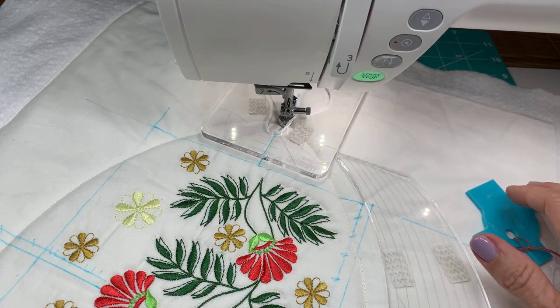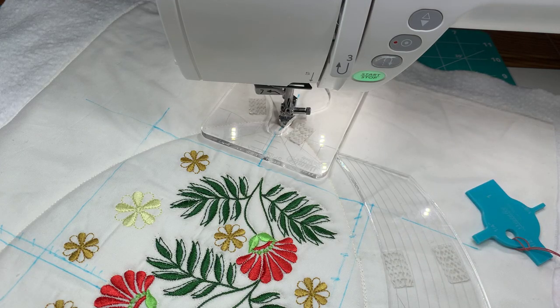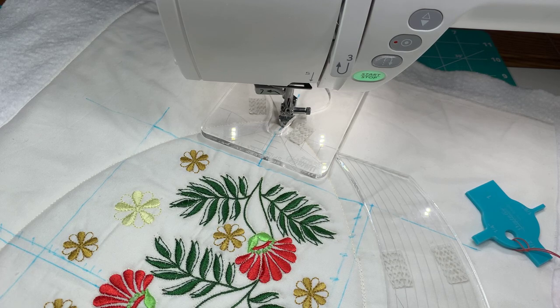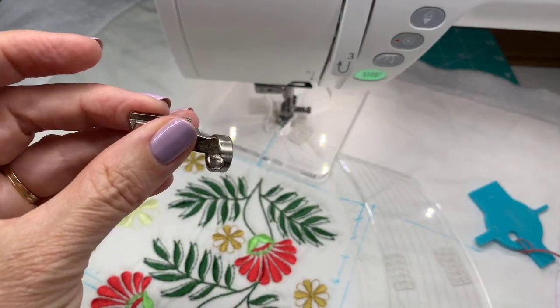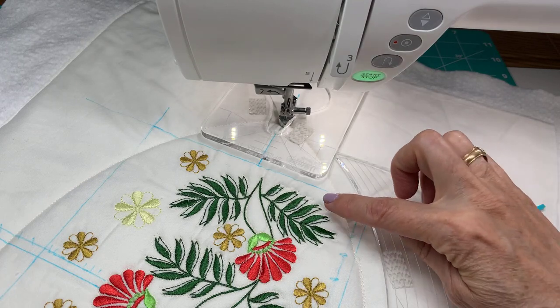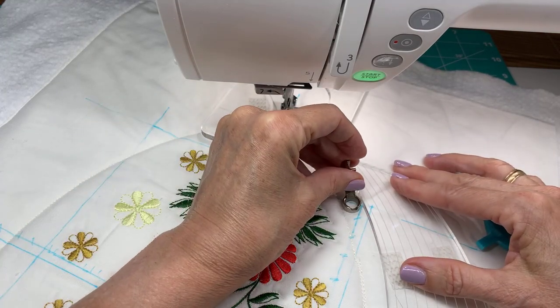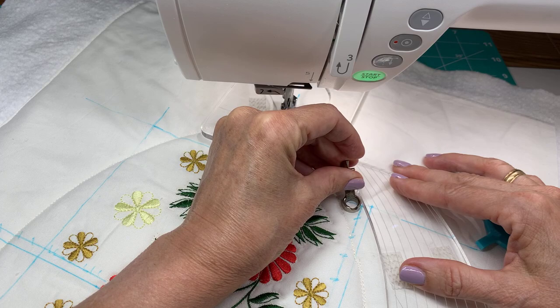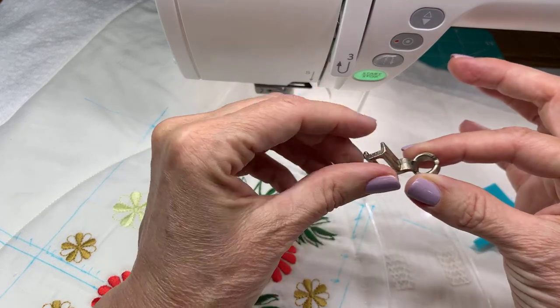Let me grab something so I can show you what I mean. Right there. Okay. So this is the foot, right? We don't need a 1/4 inch away from the needle on this side. We need room for the entire foot. So it has to be a 1/2 inch because the foot itself is a 1/2 inch.